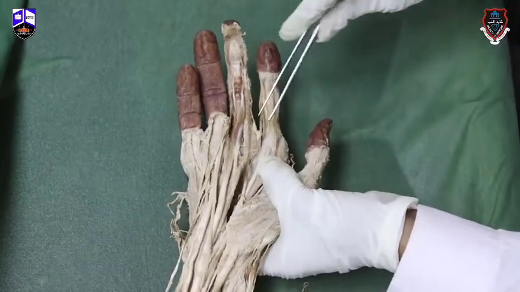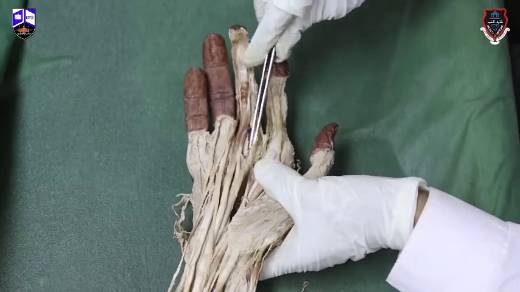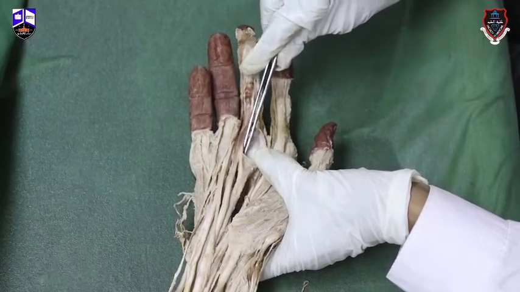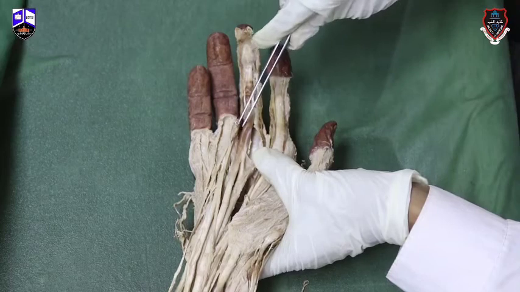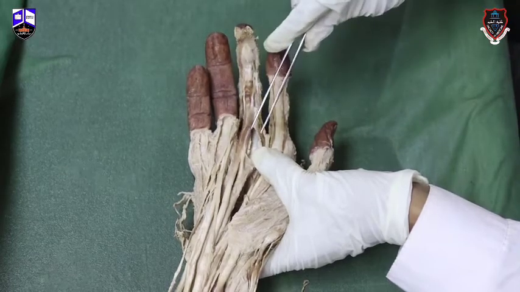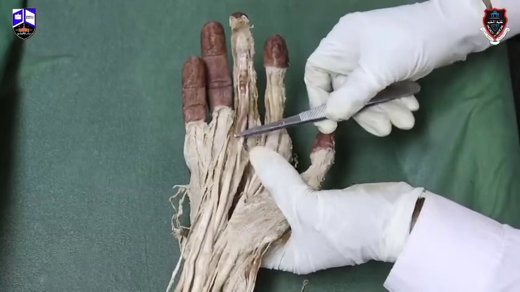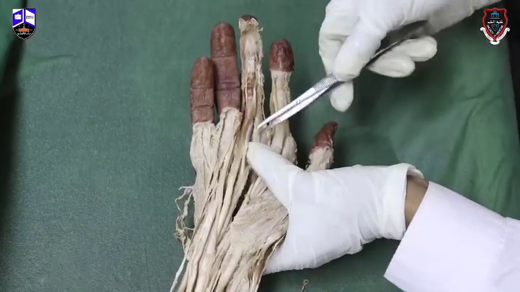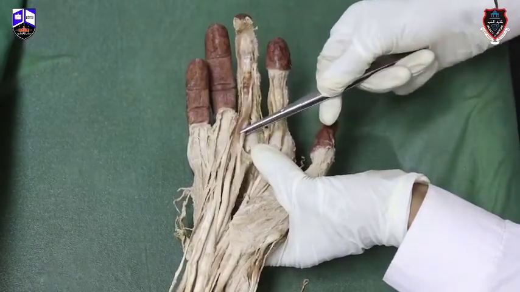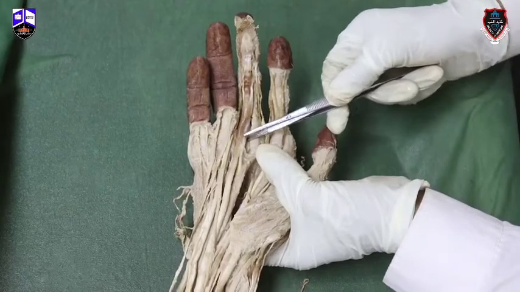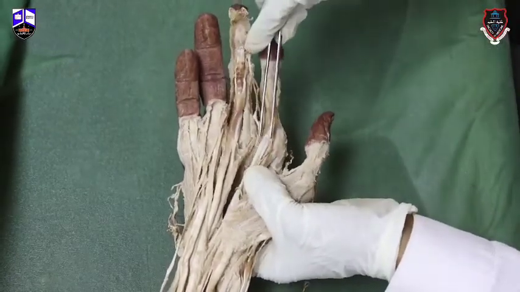Okay, so it's fibrous, attached to the metacarpal bones up to the distal phalanx, and lodges the flexor tendons. In the 4 digits, it contains the 2 tendons of the flexor digitorum superficialis and the tendon of the flexor digitorum profundus.